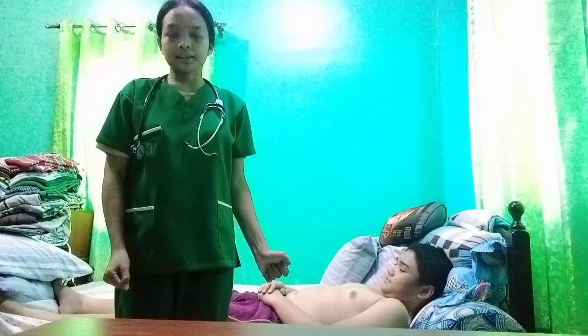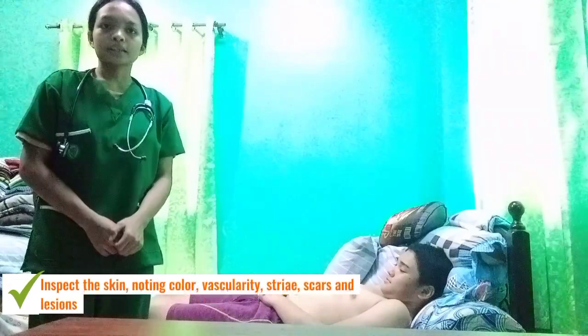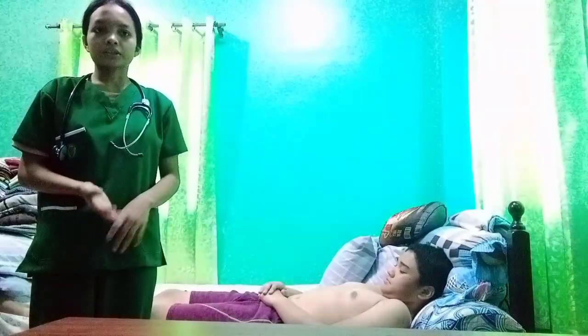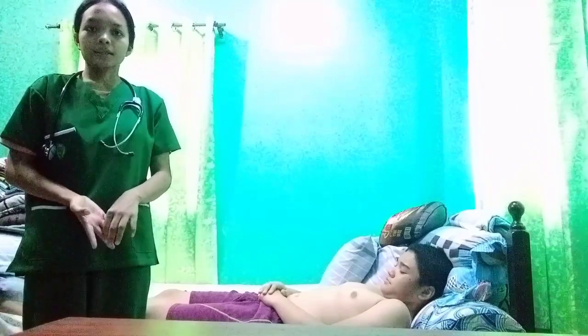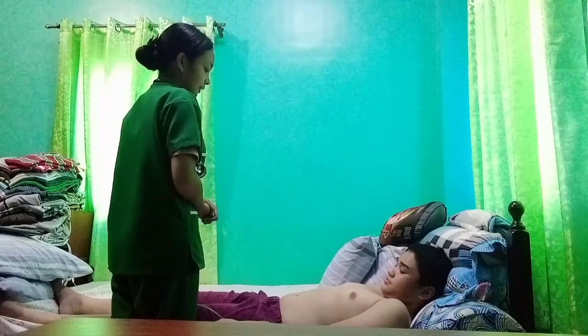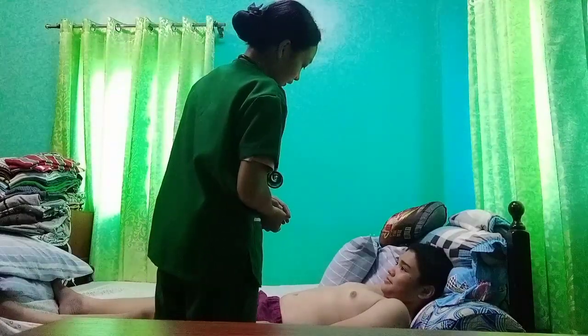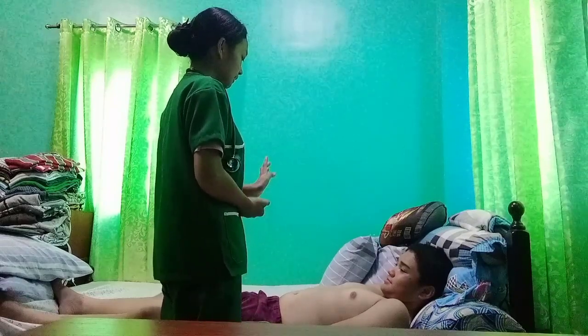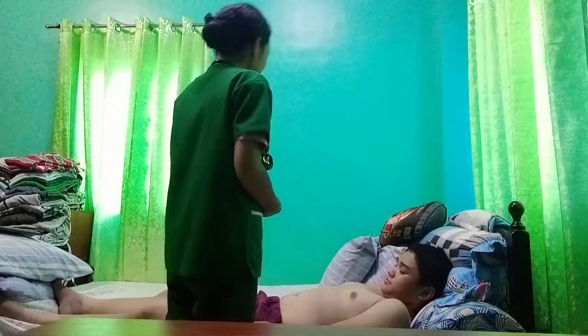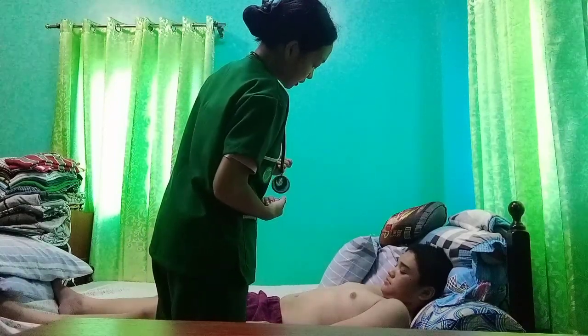So, I positioned my client in a supine position and we were ready to assess his abdomen. First, I will be inspecting the skin color, vascularity, and if there are any stretch marks and lesions on his abdomen. Okay, so I don't see any lesions. Your skin color is slightly paler kasi mas hindi siya exposed sa environment, kaya siya mas pale. Wala ring bukol, wala ring lesions.